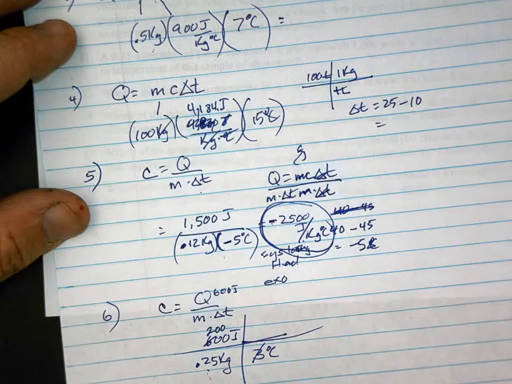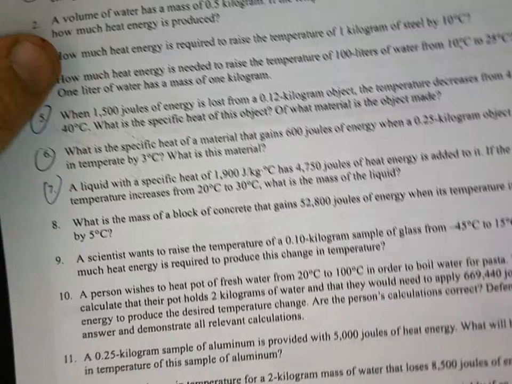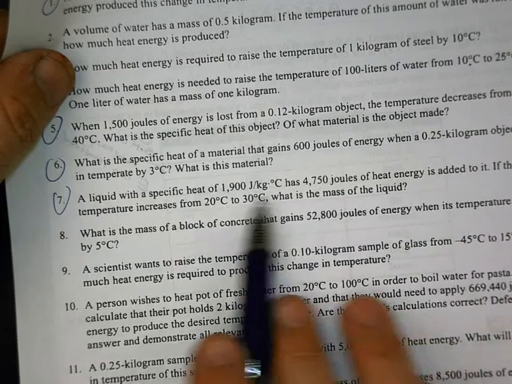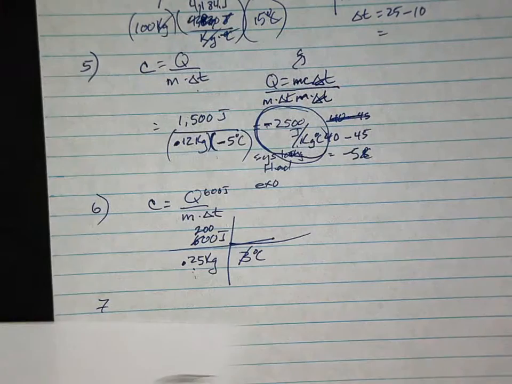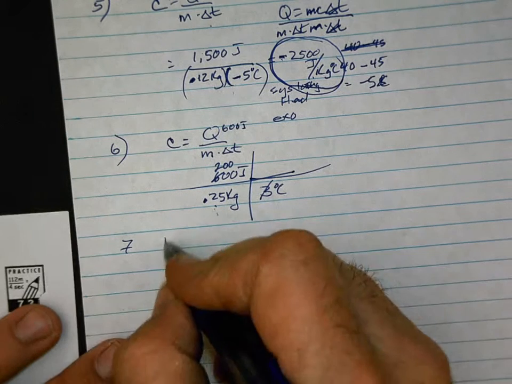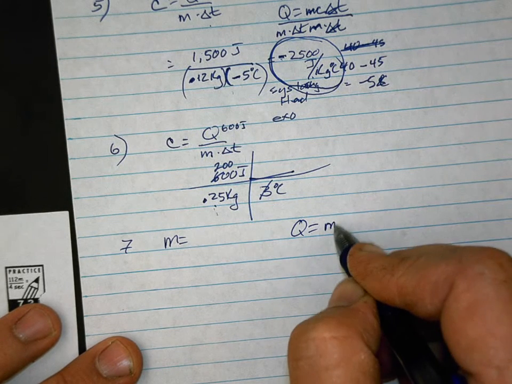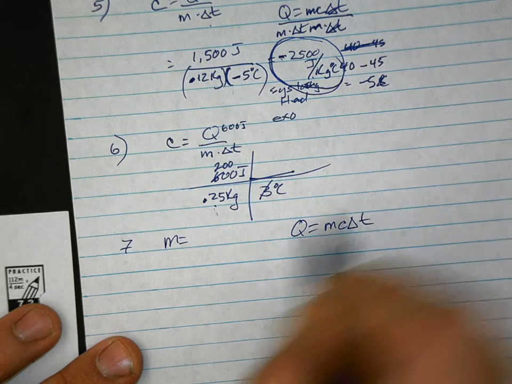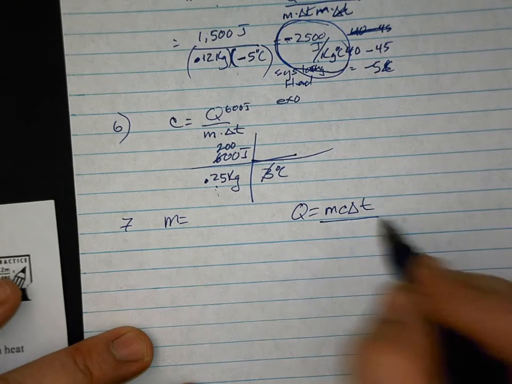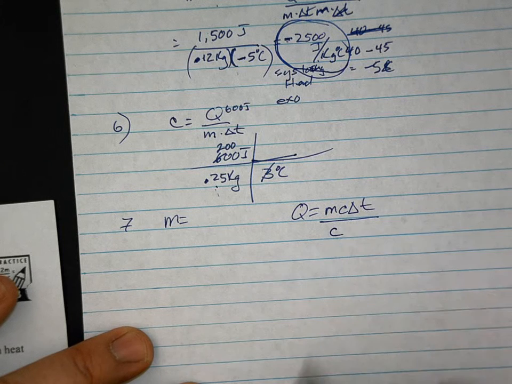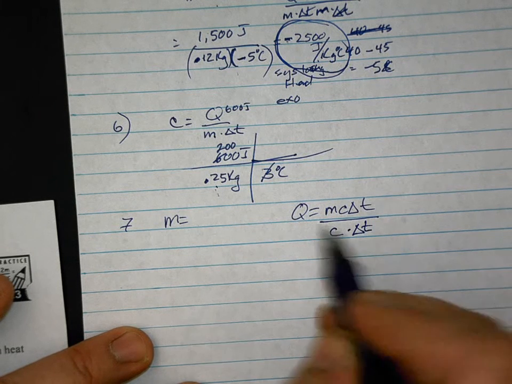Okay, so for question 7 on our paper, we're looking for a liquid with a specific heat. What is the mass of the liquid? So in number 7, we're looking for mass. We need to take our base equation, mc delta T, and solve it for just mass. So we need to divide by the specific heat, or C, and get rid of delta T.